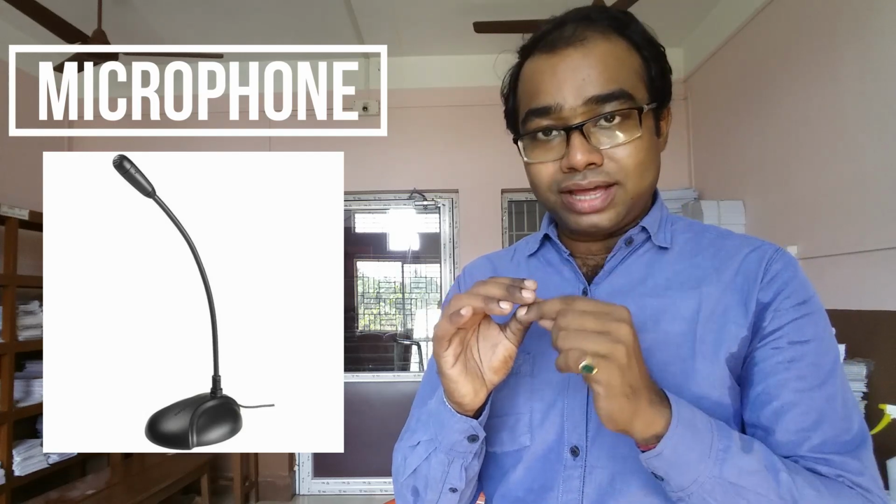Okay. Our next input device is a microphone. A microphone is used to input sound into a computer. If we have to record any song or any voice, we have to give input to the computer. Otherwise, how will the computer record, isn't it? So we have to use a microphone to give the voice input to the computer. So here the microphone is also known as an input device.